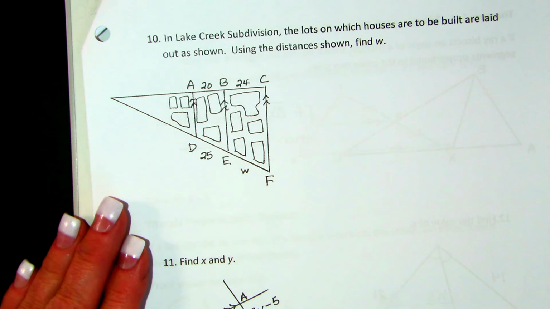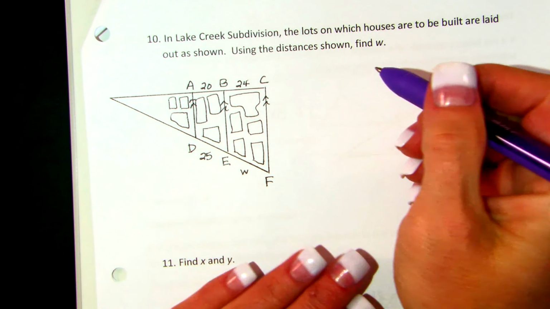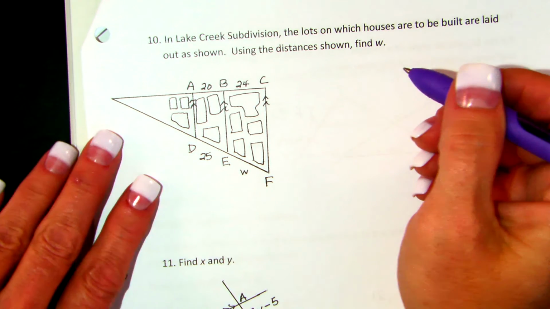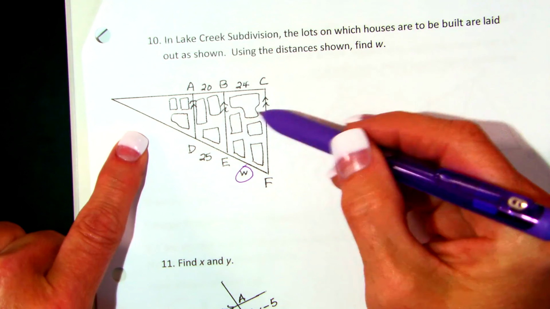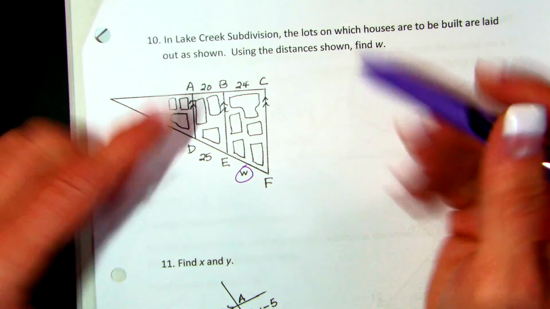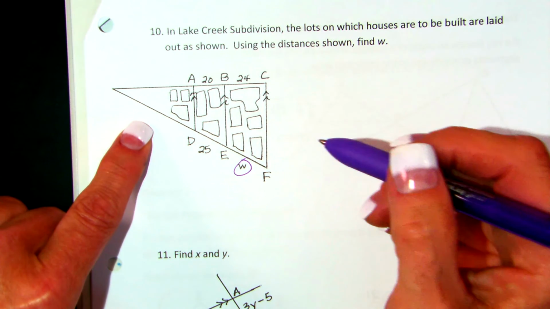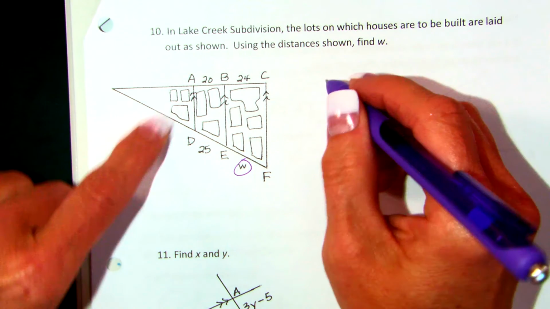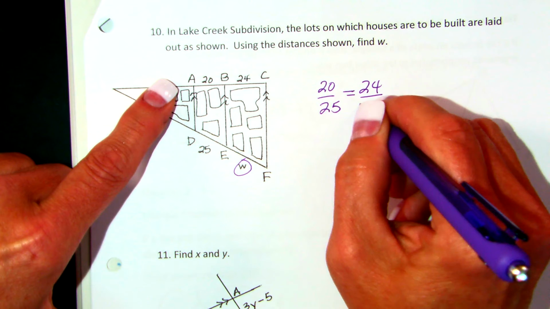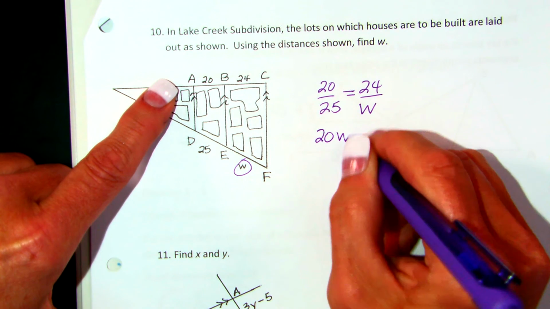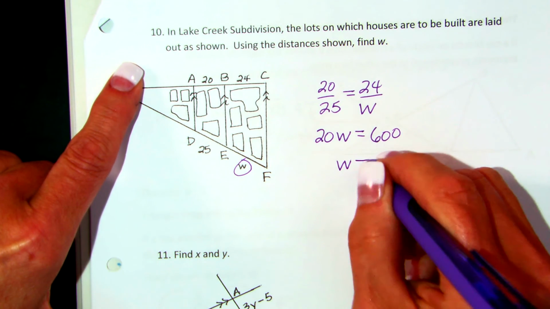All right, so in Lake Creek subdivision, the lots on which houses are built are laid out as shown. Use the distances to find W. So here's W. And so basically, you know that these are parallel and that the sides of the lot that the subdivisions are going to be built on are divided proportionally. So we could say 20 is to 25 as 24 is to W, and then that would give you 20W equals 24 times 25, which is 600. So then W would be equal to 30.